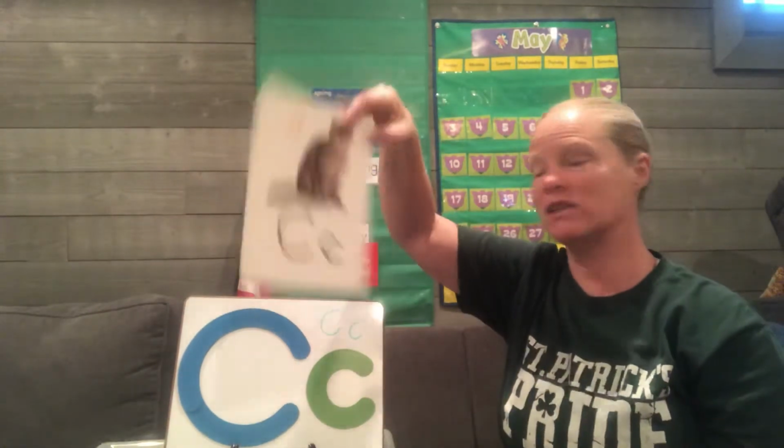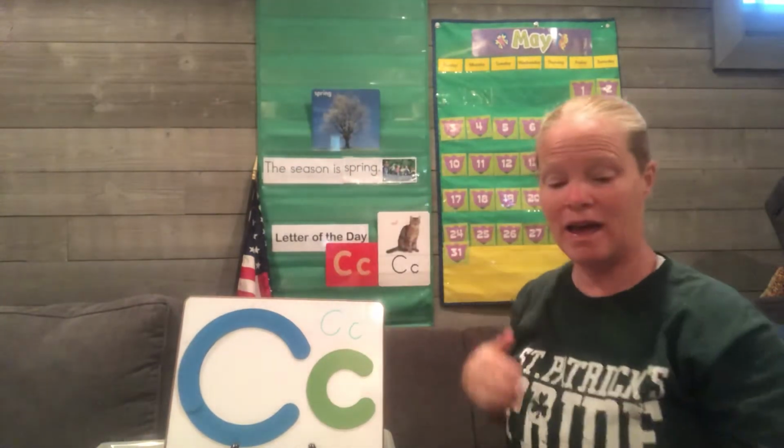Carrot. And cat, of course. My cat was just running around in the basement. And here's a picture of a cat. Cat is for C. And I said, is this something to eat? No, this is a car. What do you do with a car? That's right, you play with it. Do you play with carrots? No, you eat carrots. And then look what I have. Cookies.